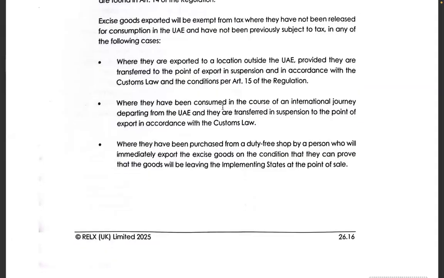Where they have been consumed in the course of an international journey departing from the UAE, and they are transferred in suspension to the point of export in accordance with the customs law. So the transfer to the point of export in suspension is common in both scenarios.